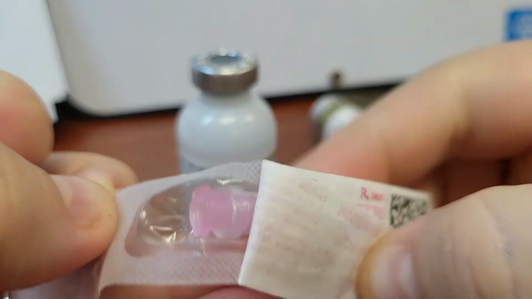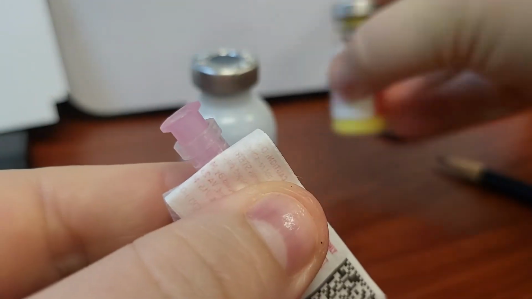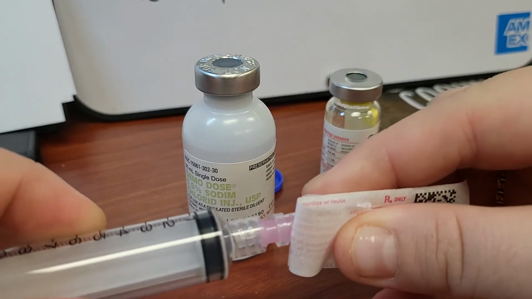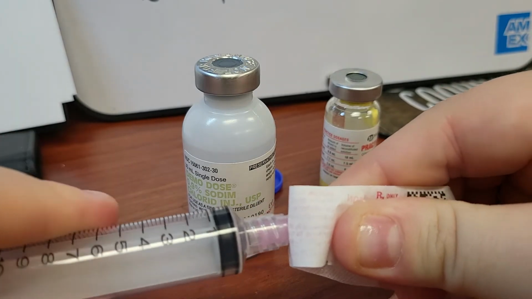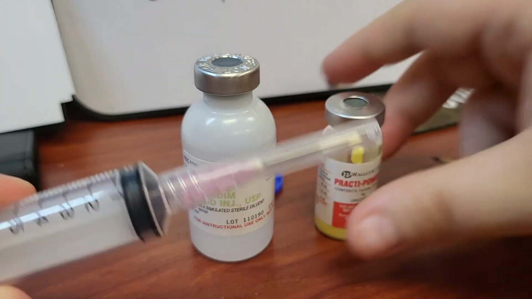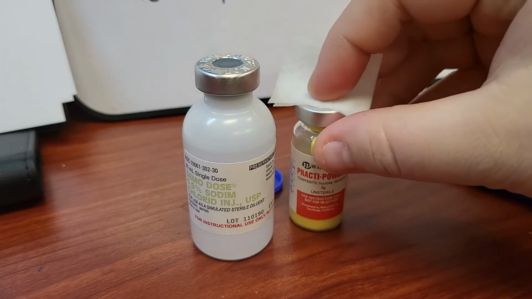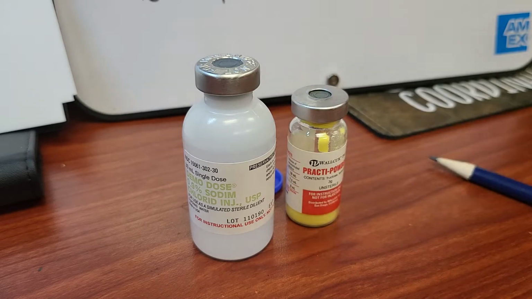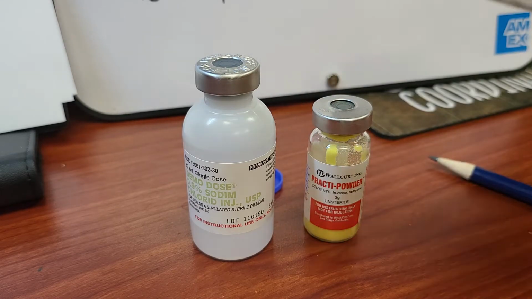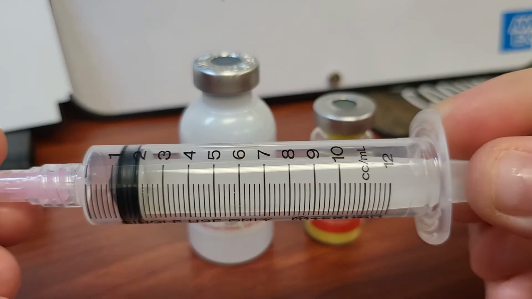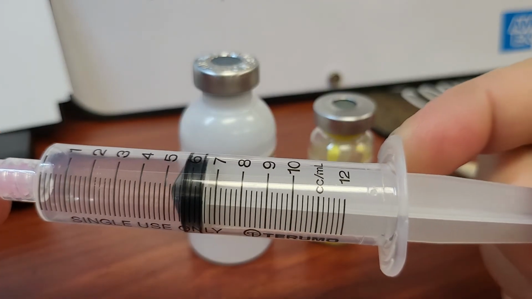I'm going to open it. Oops, that's okay. And I'm going to aseptically connect it. Okay. And I'm just going to clean this one since it fell. Okay. Now, I've cleaned both of the tops. Now I want to draw up air. 9.6.